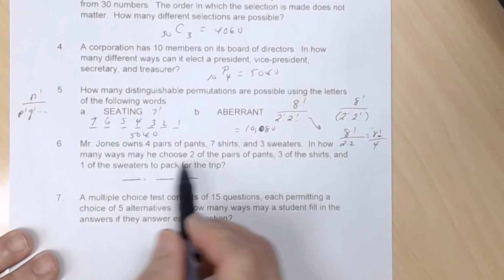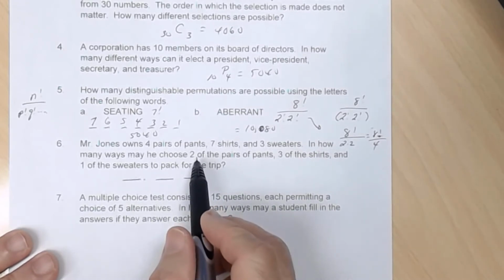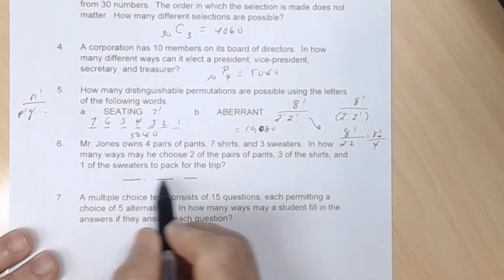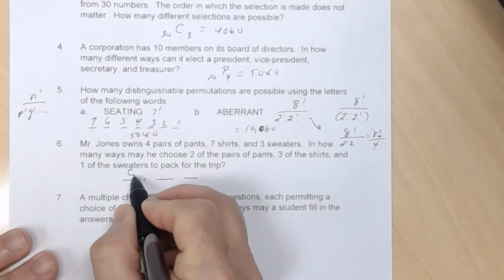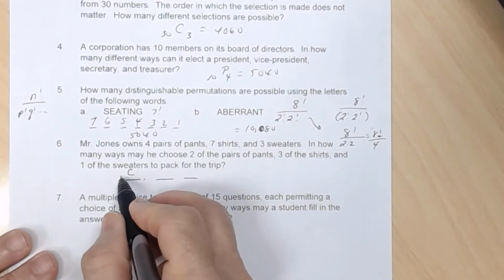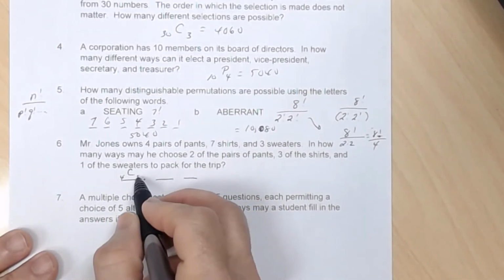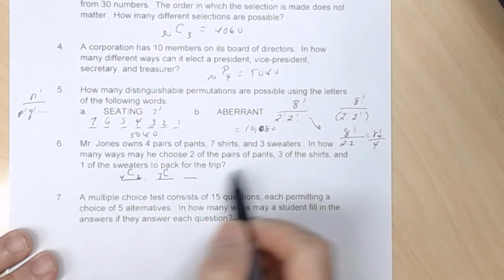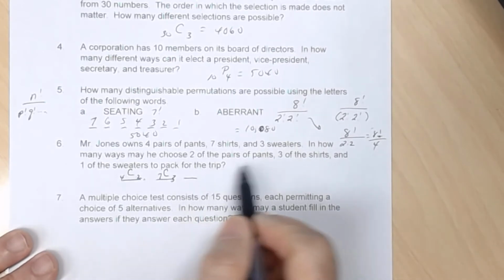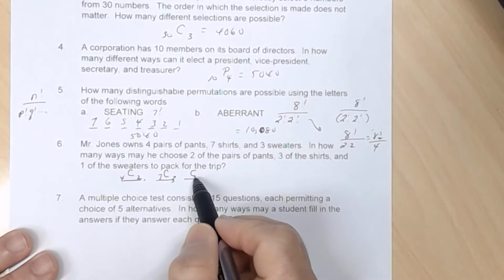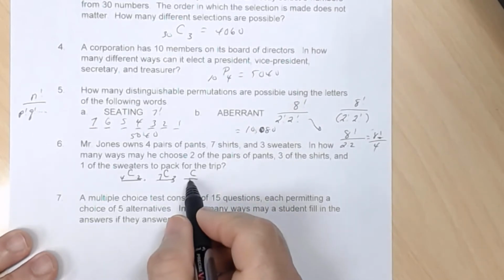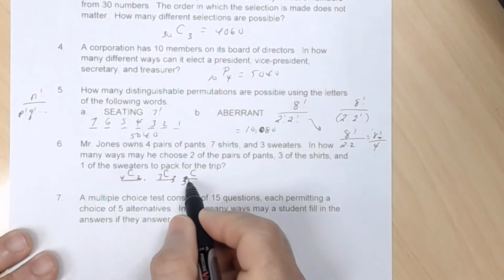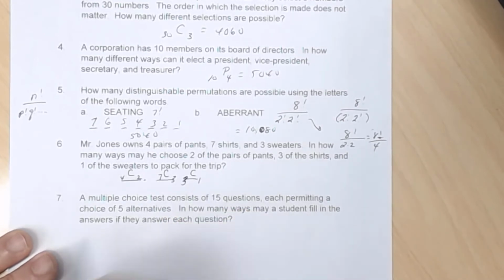Now remember, the order in which you pick the pairs of pants does not matter. So basically this is going to be a combination problem for each of these parts. So this is the number of combinations of 4 pairs of pants, you're choosing 2 of them, times the number of combinations of 7 shirts, and you're picking 3 of those. And then the number of combinations of 3 sweaters, and you're choosing one, okay?